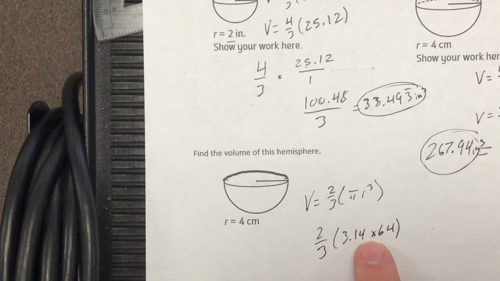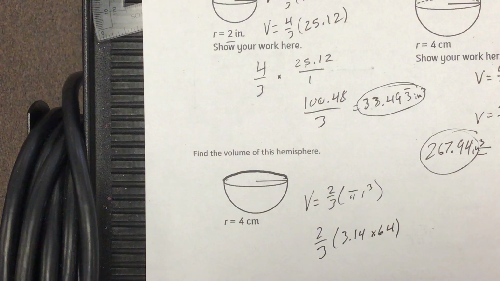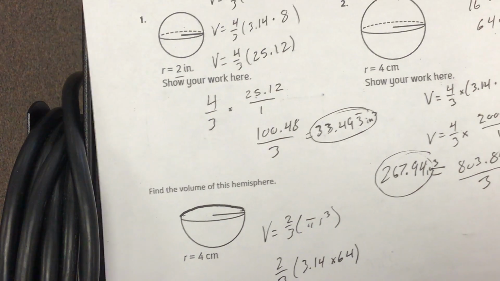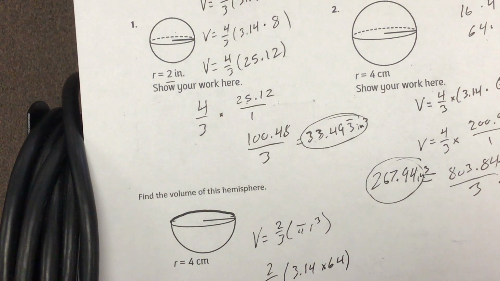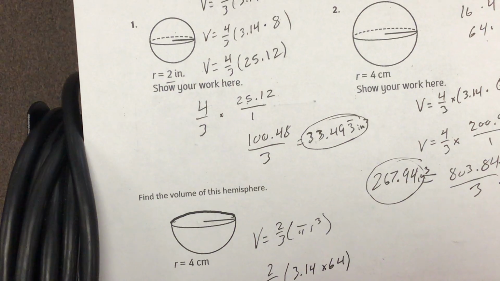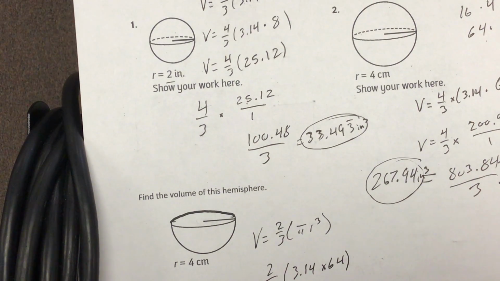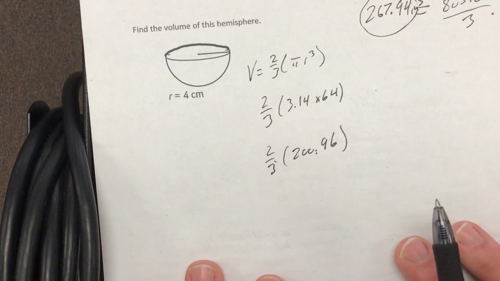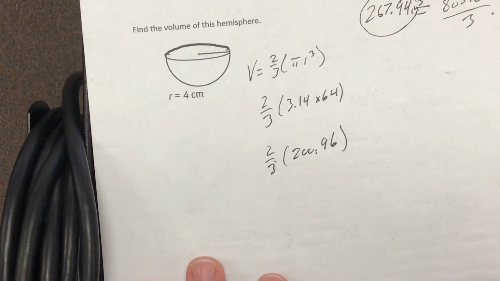We just figured that out too. Look back to number 2, guys. Calculator. We just did it. You should have it written down for number 2. 200.96. We just did it, guys. So now we got to take 200.96 times 2.